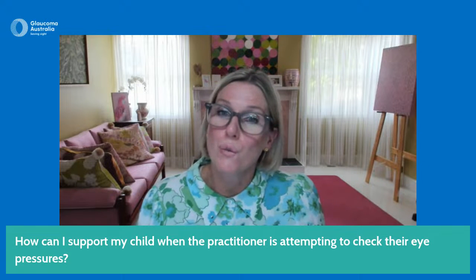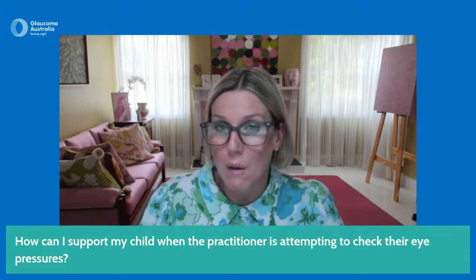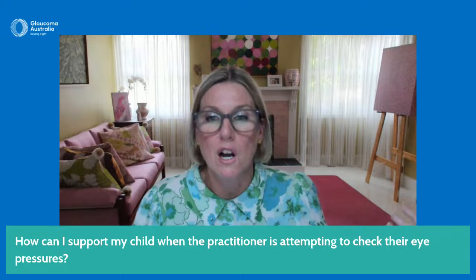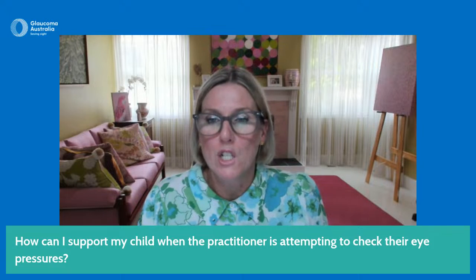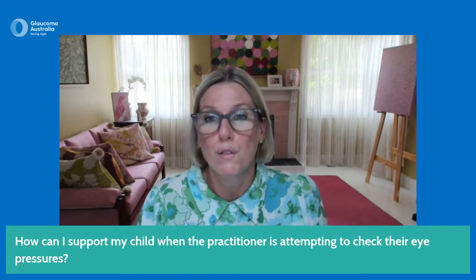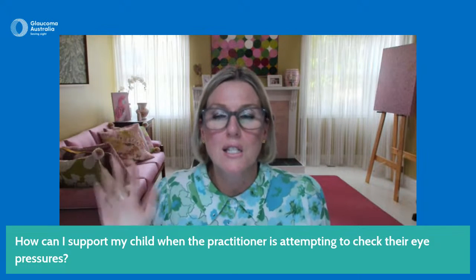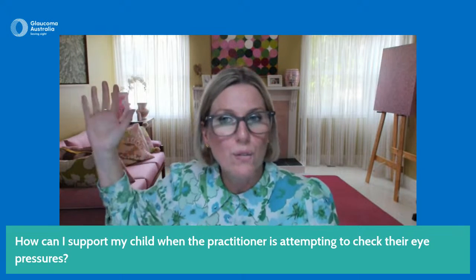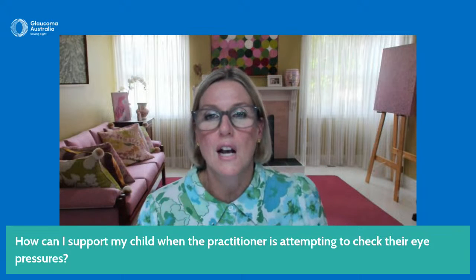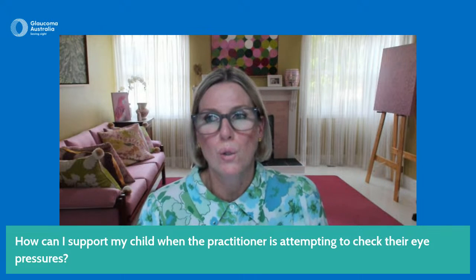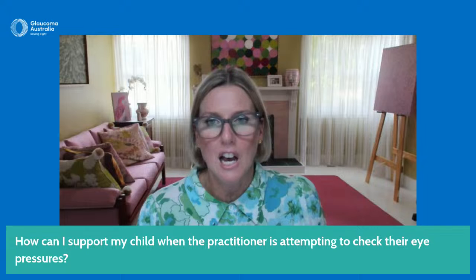If you know your child responds to certain music and that calms your child, you might want to play music during that time. Or if there's a way to distract your child, as I mentioned before, if you have an older sibling, get them standing in the distance behind the practitioner's head to distract the younger child. But it's all about just trying to stay calm yourself.